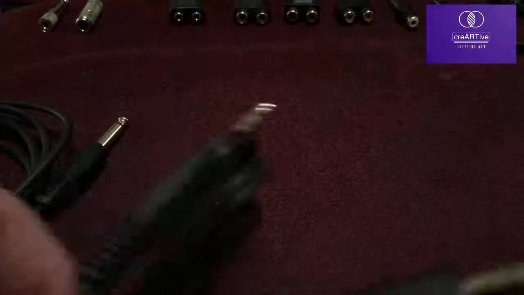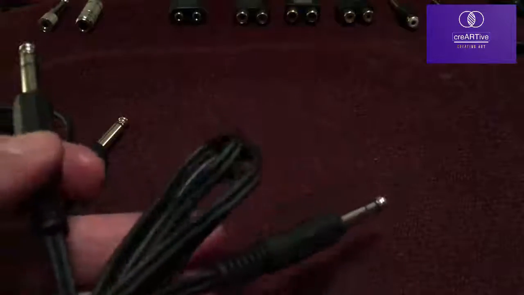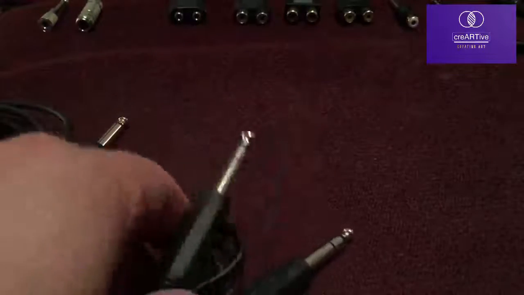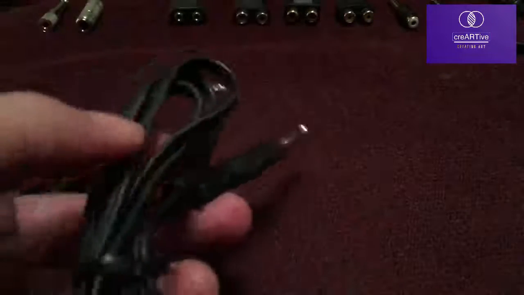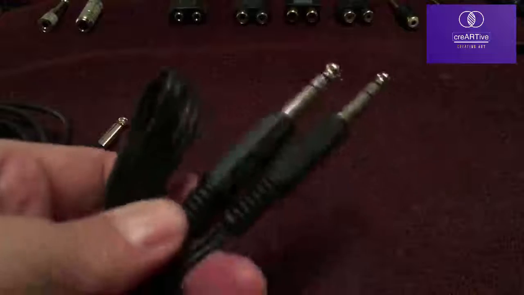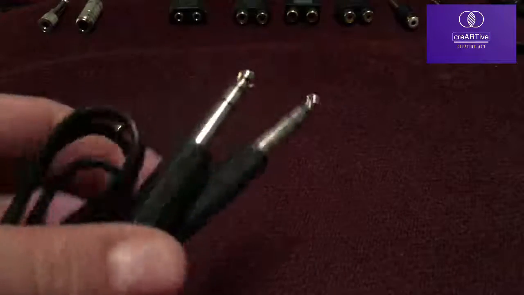But if this is used as a balanced mono connection, this can be longer, more than 50 foot or 60 foot or any length. It doesn't really affect the quality.